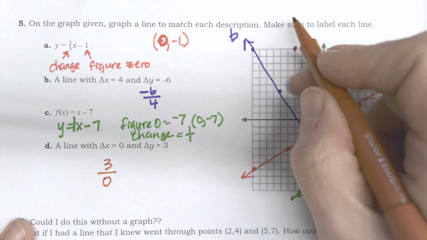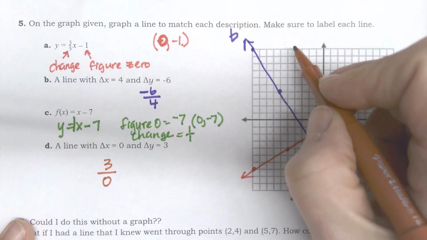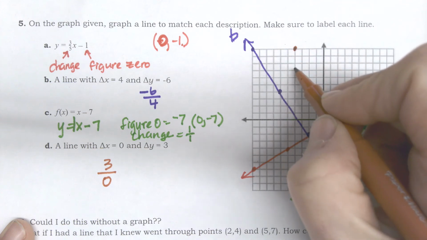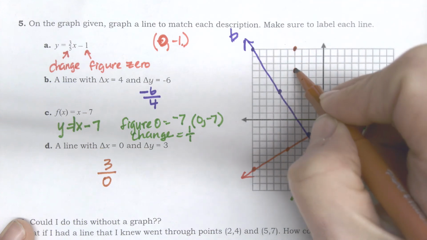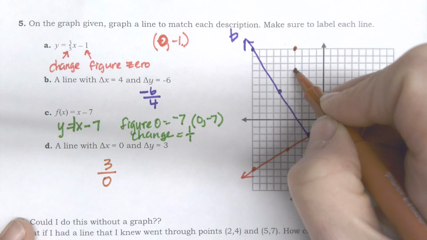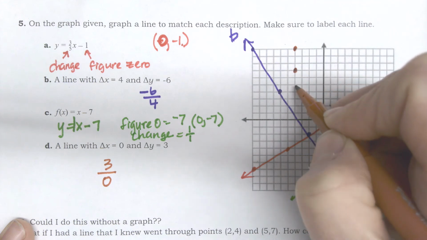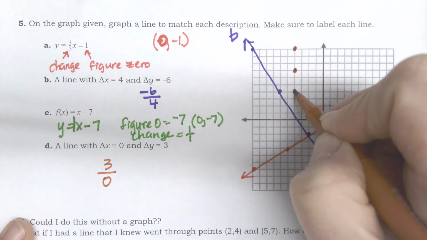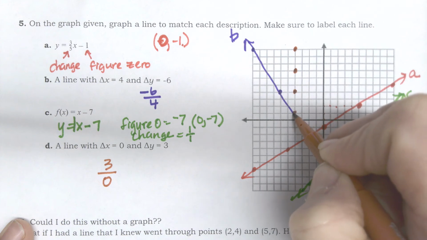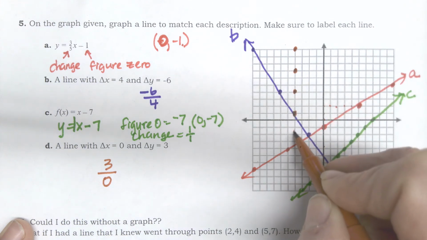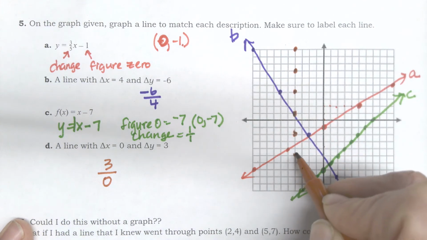Oops, I went the wrong way on my graph, didn't I? So my only other option is to go down 3. That's still a change in 3. I'm just doing it backwards, and that's okay. But I don't move left or right. And then I go down 3, but I don't move left or right. I go down 3, I don't move left or right. Down 3, I don't move left or right. I keep going on this.